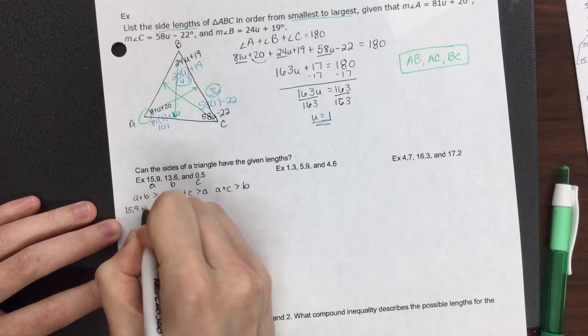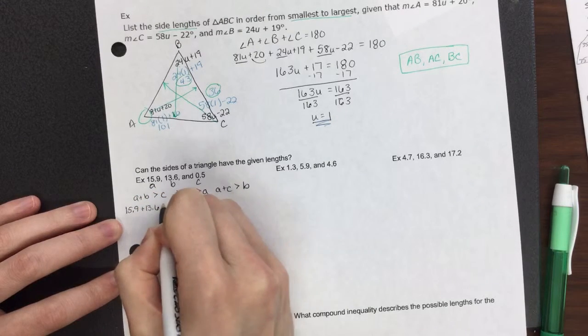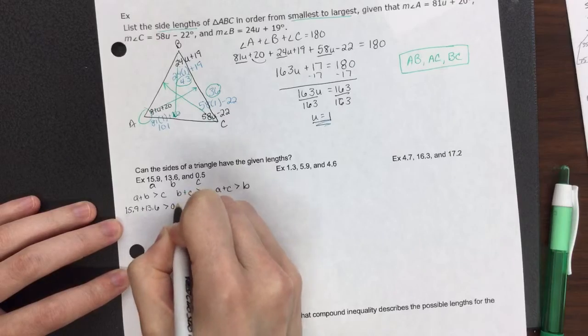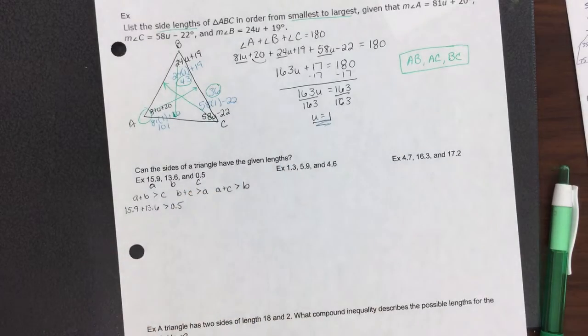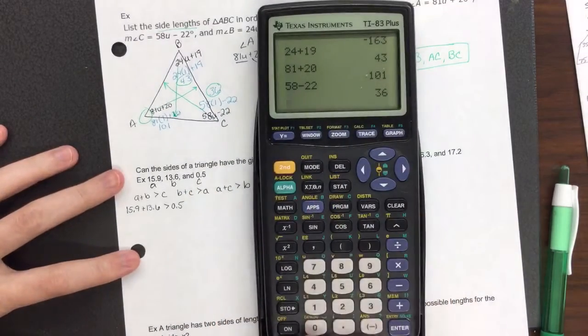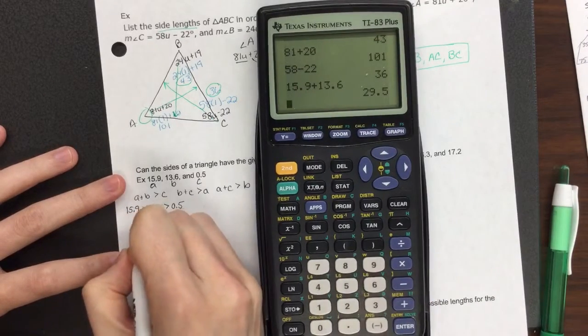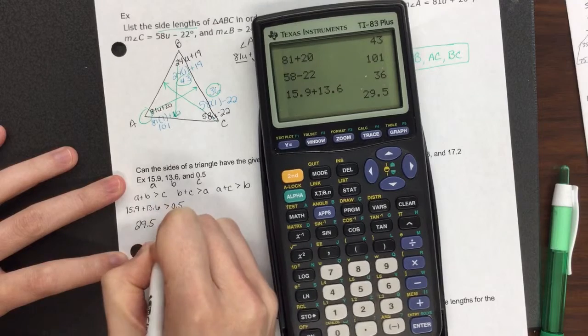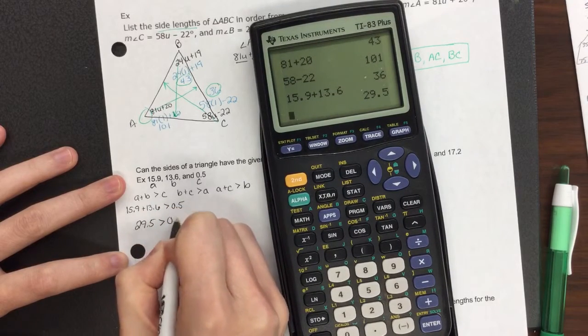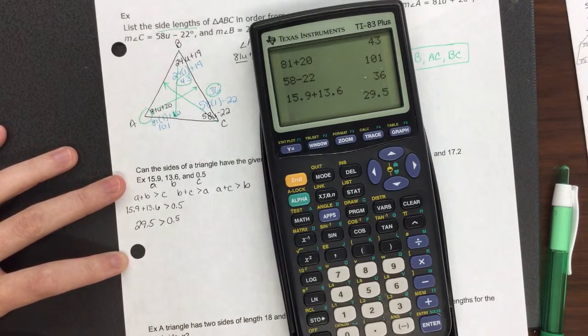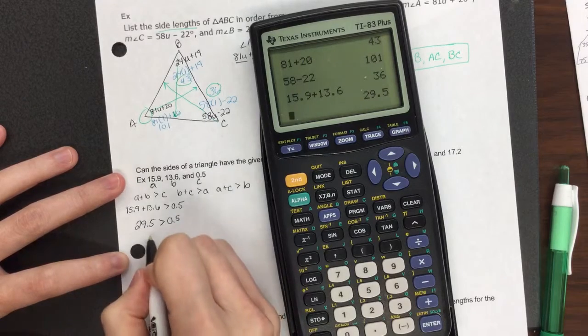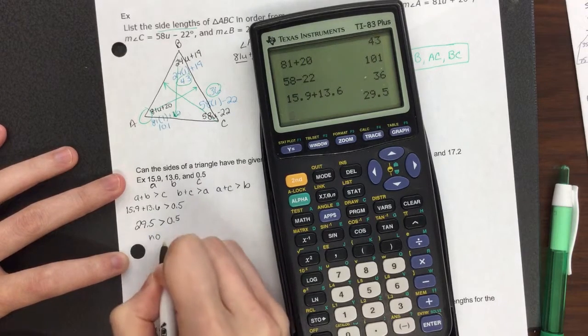we're going to have 15.9 plus 13.6 would have to be greater than 0.5, and that's going to give us 29.5 would have to be greater than 0.5. And it can't be, so this can't make a triangle. So no, it's not a triangle.